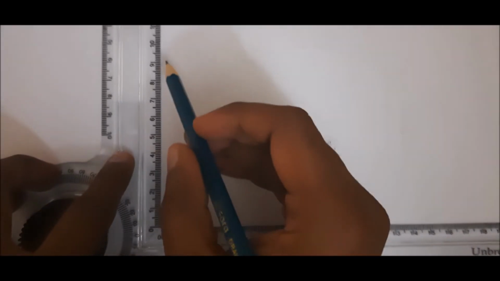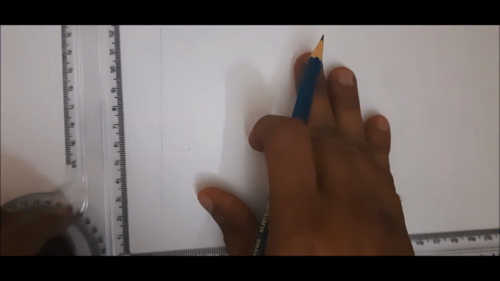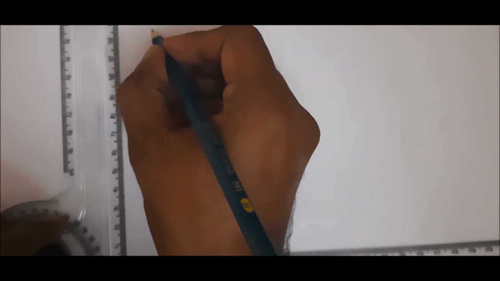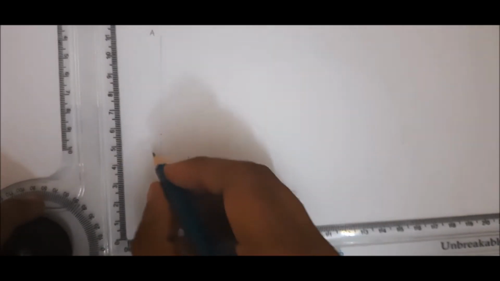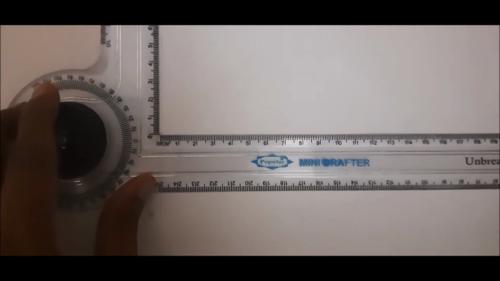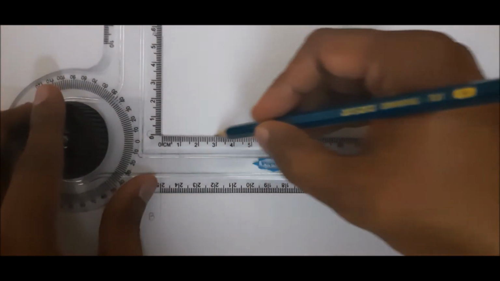So for this problem I am going to draw a directrix line capital A and B. So this is capital A and this is capital B. So this AB line is called as directrix line. Next I am going to mark a point C on this directrix line, and from this point C I am going to draw a perpendicular line or a horizontal line like this. So this line is called as axis line.